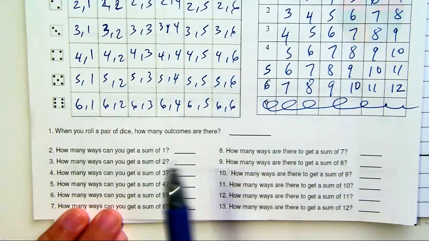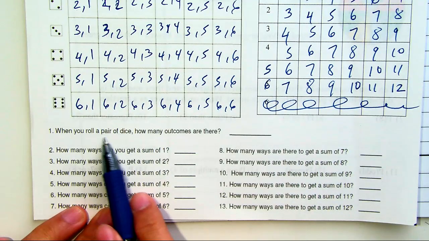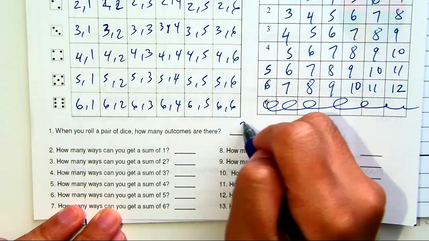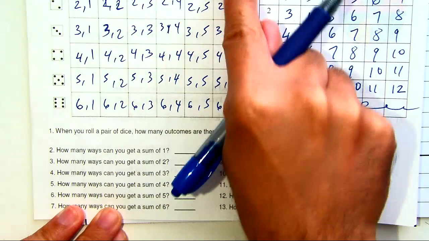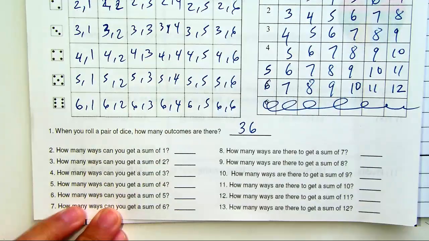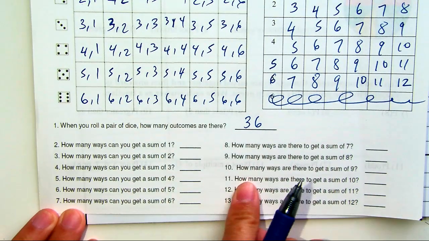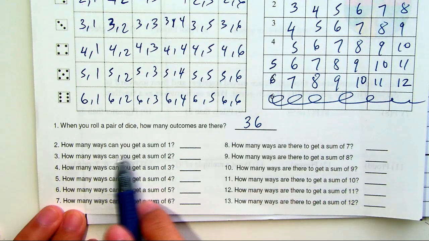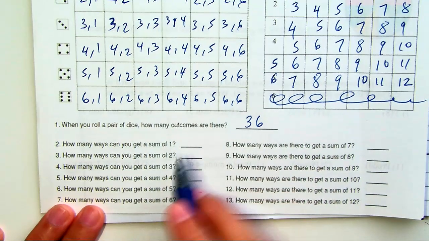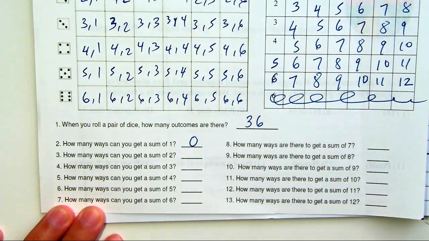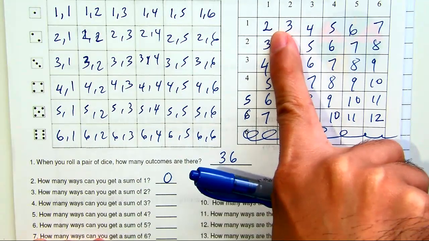Alright, so when you roll a pair of dice, how many outcomes are there? There are 36. Notice we have 6 across, 6 down, 6 times 6 is 36. Alright, so here are some sample questions about the dice. How many ways can you get a sum of 1? Well, that will be 0. The lowest one you can get is a 2, right?